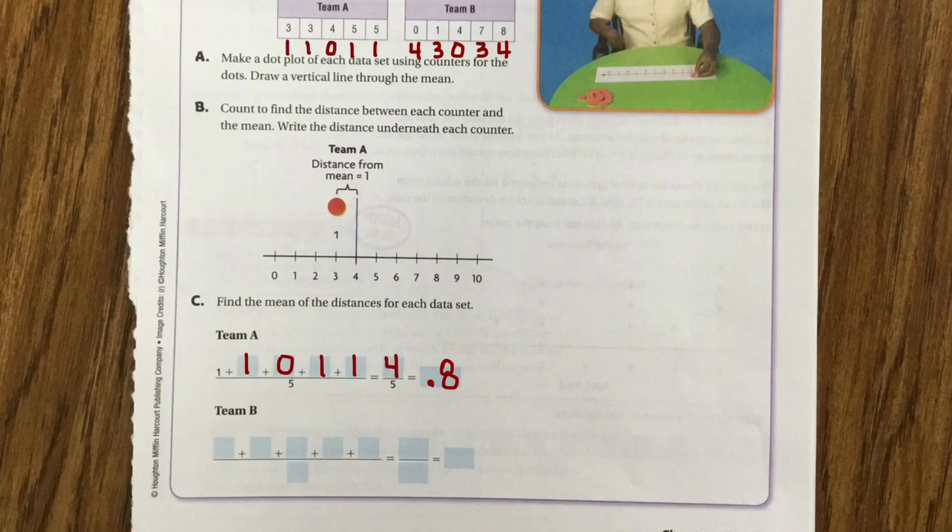Okay, now team B, I'm going to put in my distance numbers. 4, 3, 0, 3, 4. And that's divided by 5 because I have 5 numbers. So what's 4 plus 3 plus 3 plus 4? 14. Oh, okay. Never mind. I was doing it another way. Okay, 14 divided by 5. So put 14 in. What's 14 divided by 5?